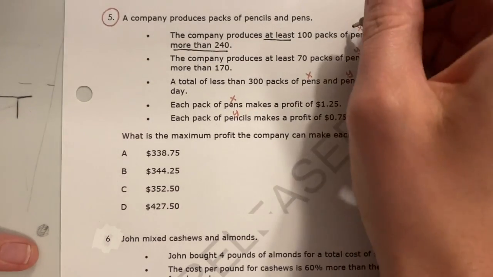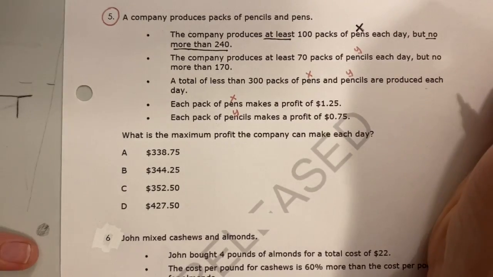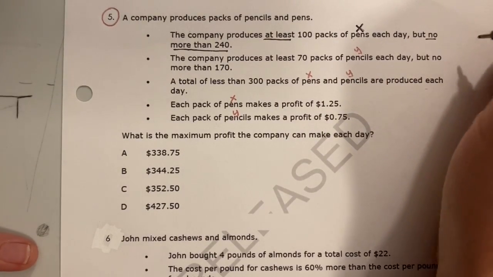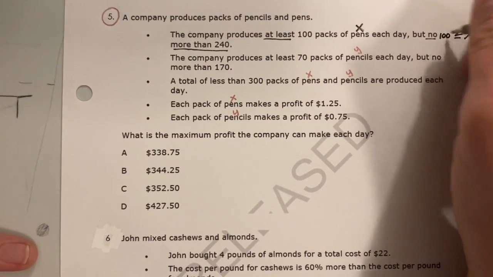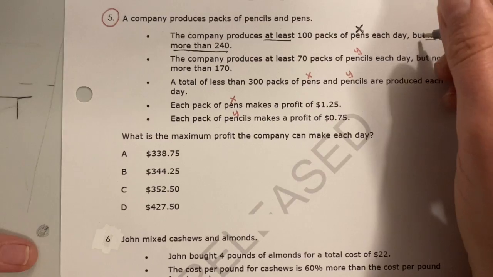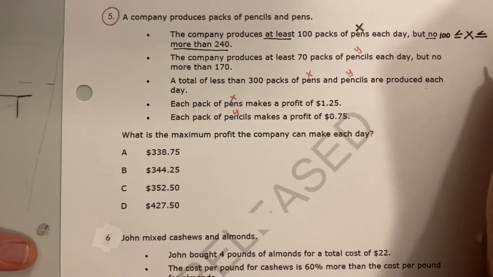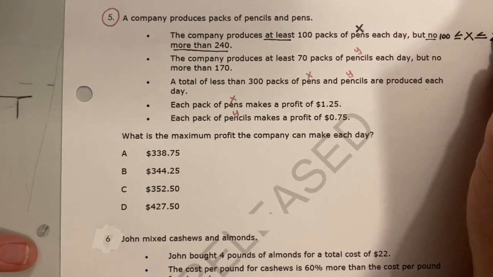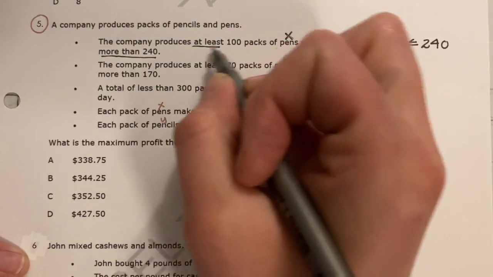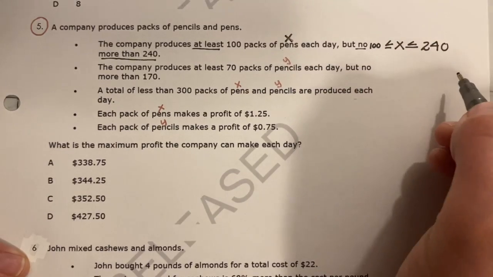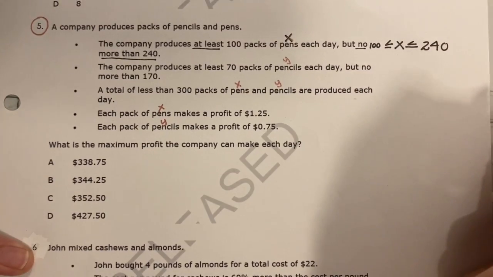I'm going to use X for my number of pens, and I know that X has to be greater than or equal to 100, and it needs to be less than or equal to 240, because we know that it has to be at least 100, but no more than 240.